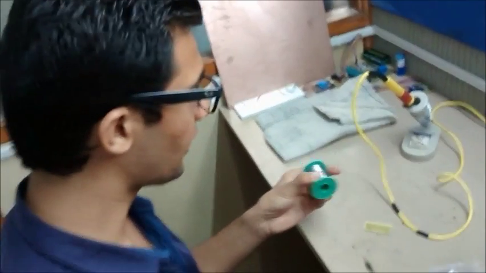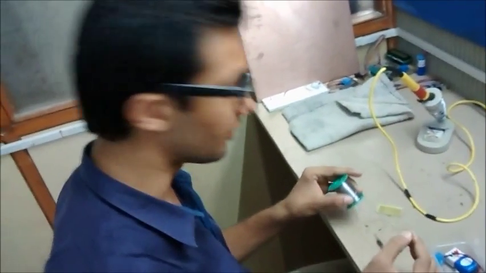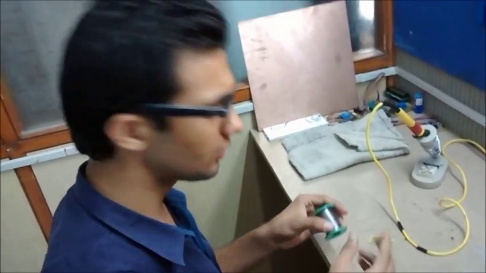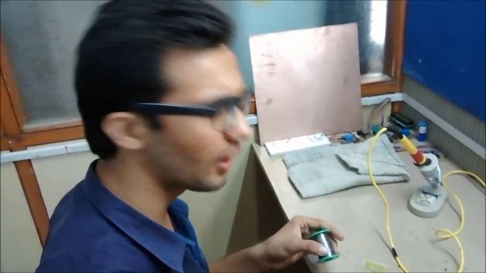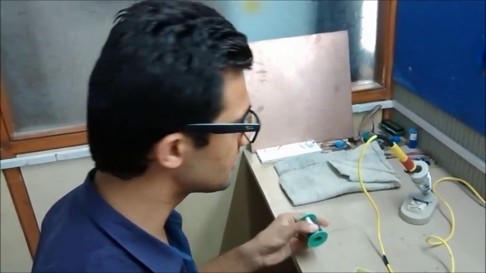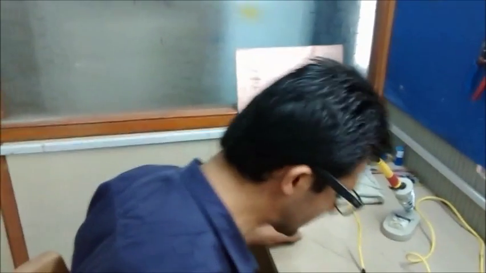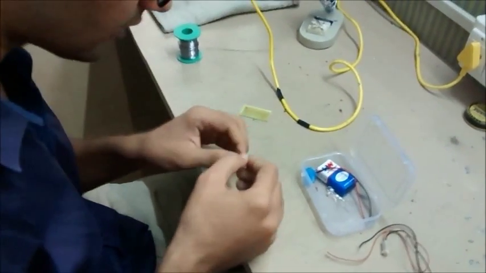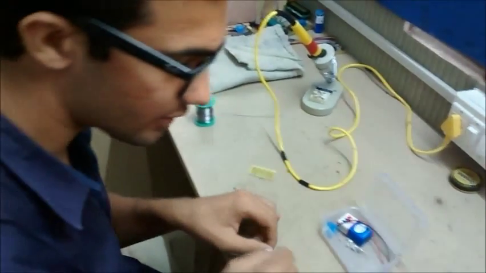For soldering you will require a solder iron and solder wire. Solder wire is basically an alloy of tin and lead. Why tin and lead? Because an alloy of tin and lead has a very low melting point, so it melts easily with the solder iron. So we will start soldering. We will start with very small components and we will increase the size. We will start with resistors.